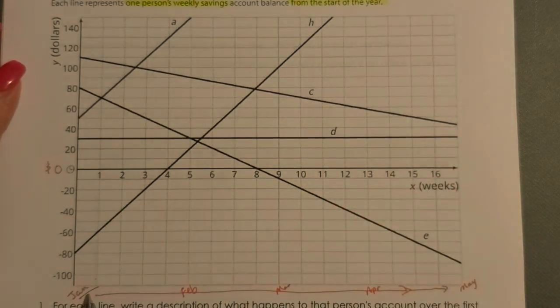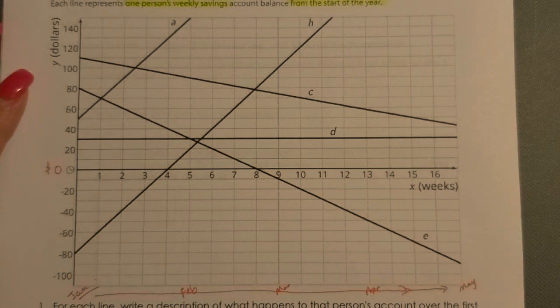I kind of estimated about where it would be, going through about 4.5 weeks every month. So this would get us through about May for these 17 weeks. It says for each line, write a description of what happens to that person's account over the first 17 weeks of the year.